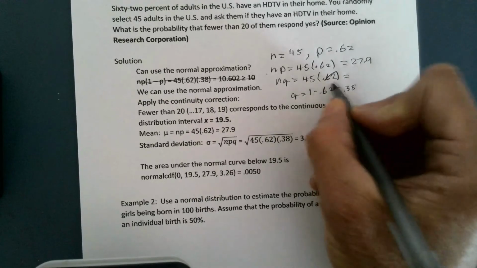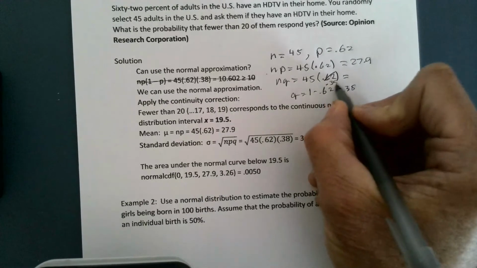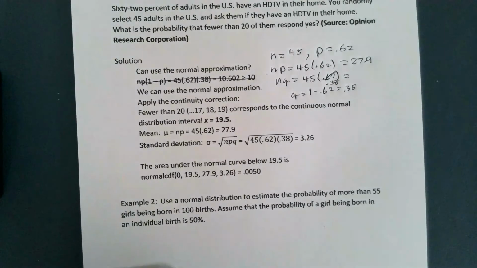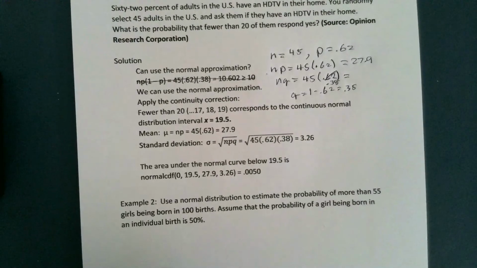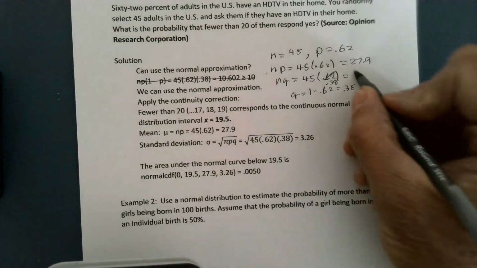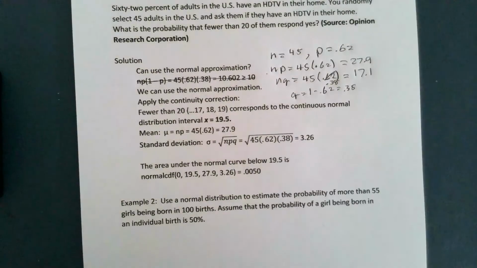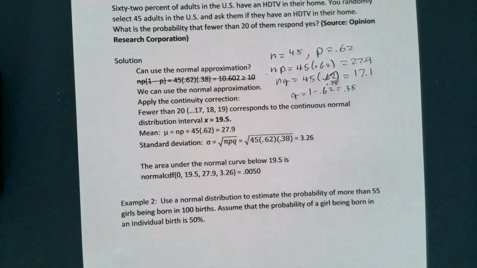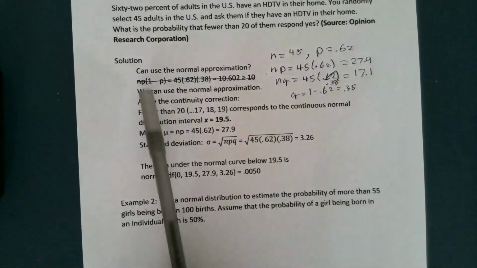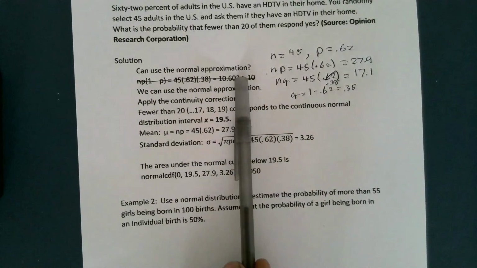So nq is 17.1. So np and nq are greater than or equal to 5. So the answer is yes, we can use the normal approximation.